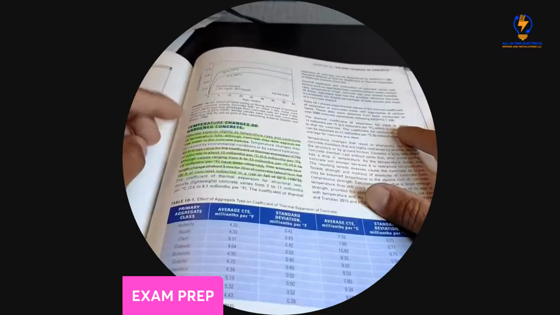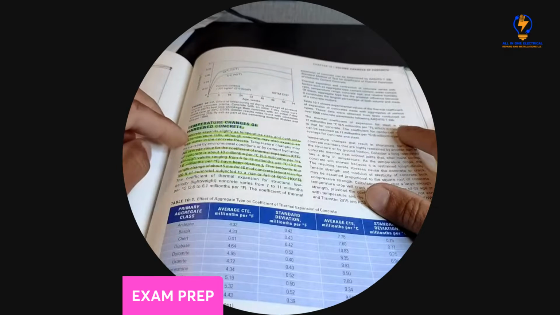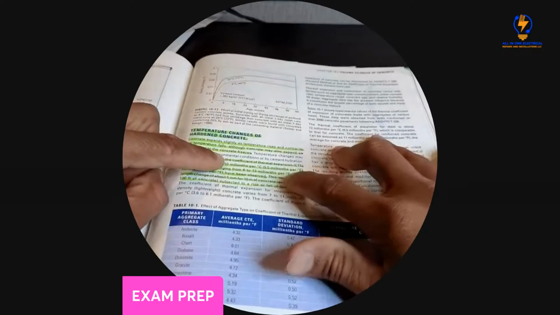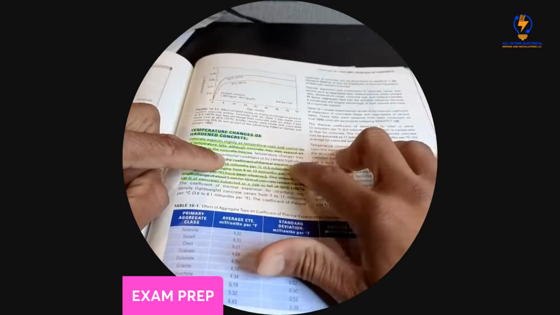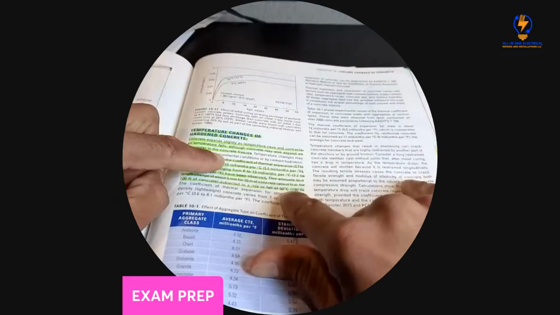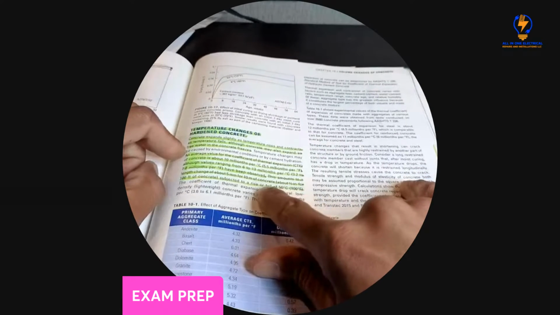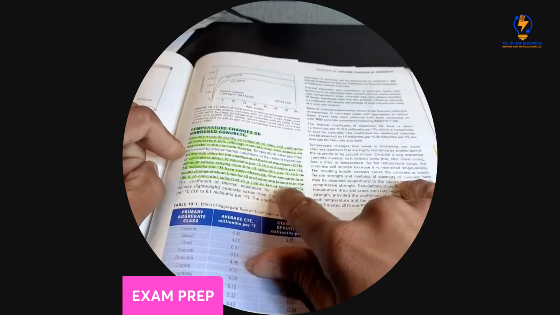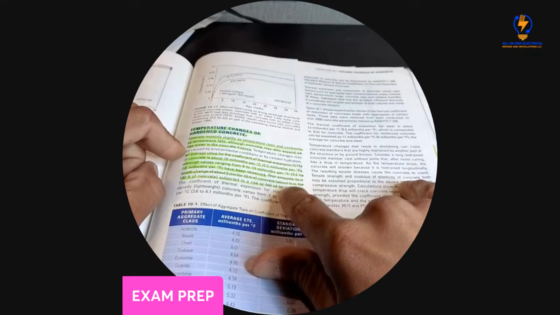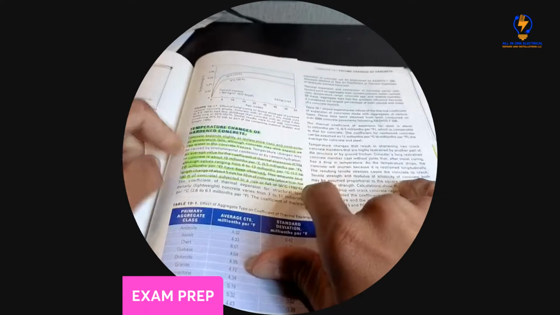So you're gonna highlight the first three lines in here, and then you're gonna highlight all of this, from the bottom over here, an average value for coefficient, all the way down to this line, which is rise or fall of 50 Celsius, 100 Fahrenheit, right here.